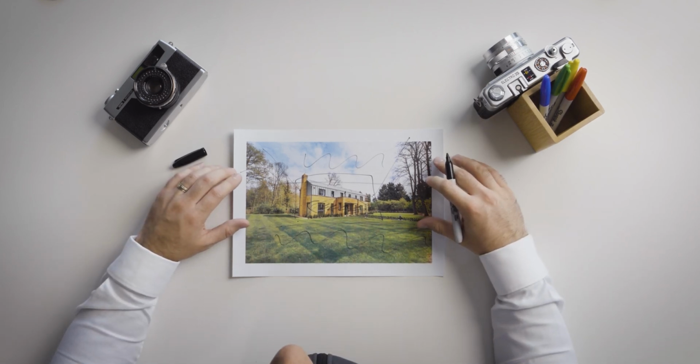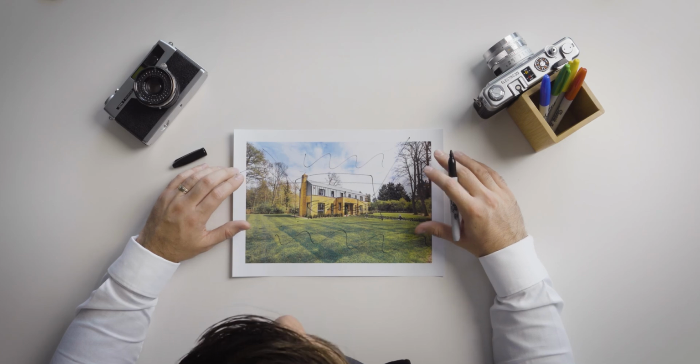And obviously, as a palette, they sit really well with one another, especially in a neutral setting. So that is why I think this image works really well and why I like it.